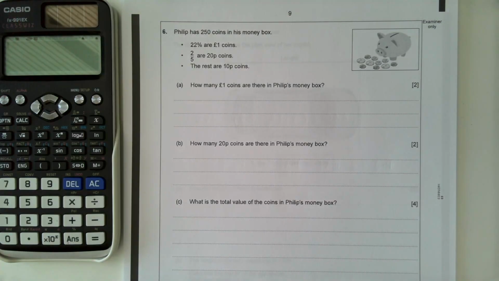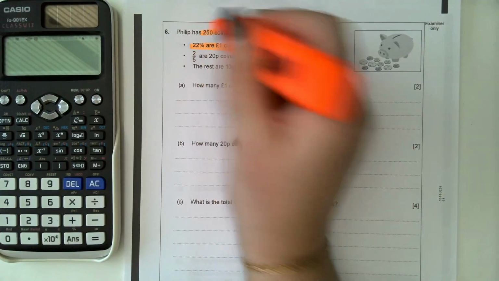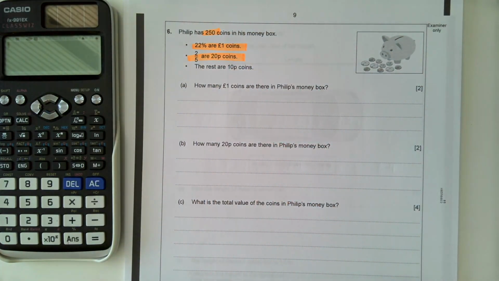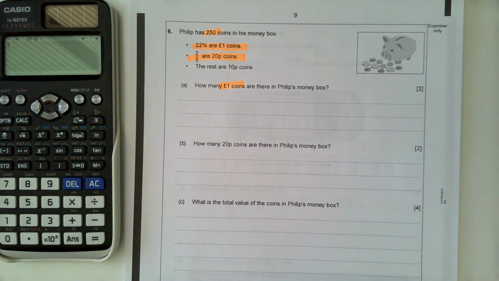Question 6. Philip has 250 coins in his money box. 22% are £1 coins. 2/5 are 20p coins. The rest are 10p coins. Part A, how many £1 coins are there in Philip's money box?